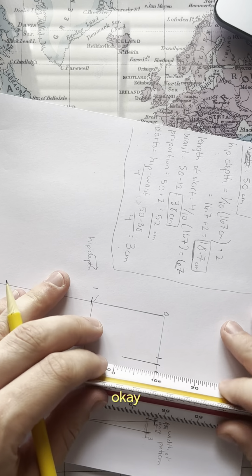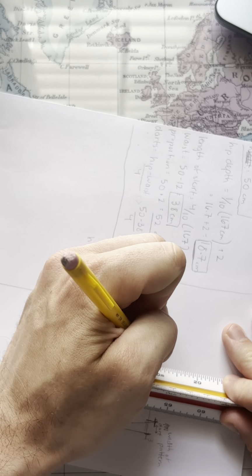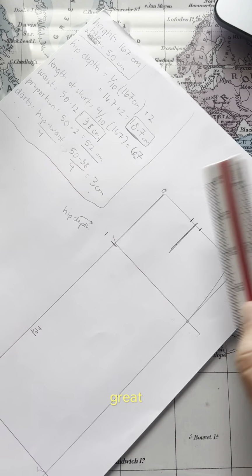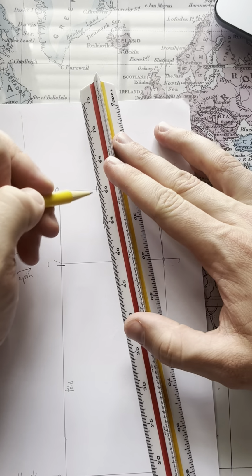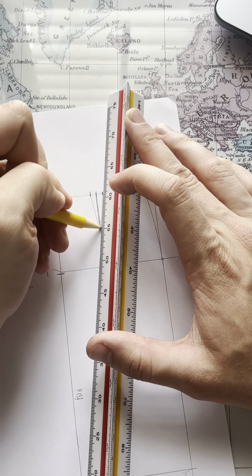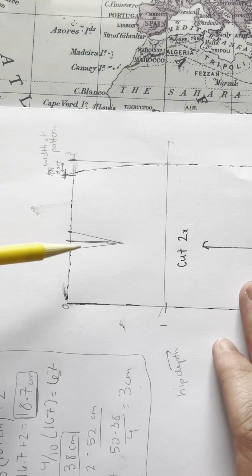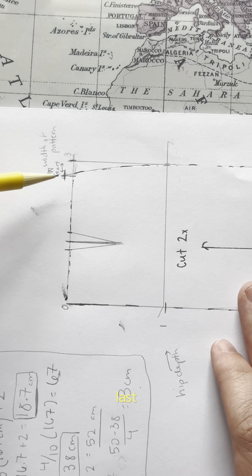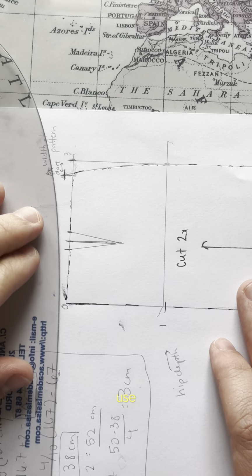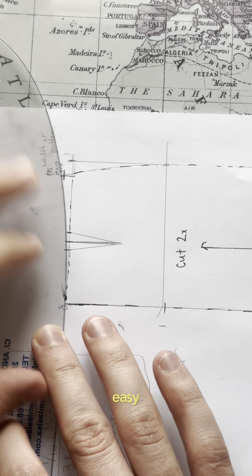Okay. Let's see when we get to 10 centimeters. Great. Once you have this dart placed, the last thing you're going to do is connect this point to here. Again, you can use your French ruler to make the curve nice and easy, but you can also just freehand if you don't have that.